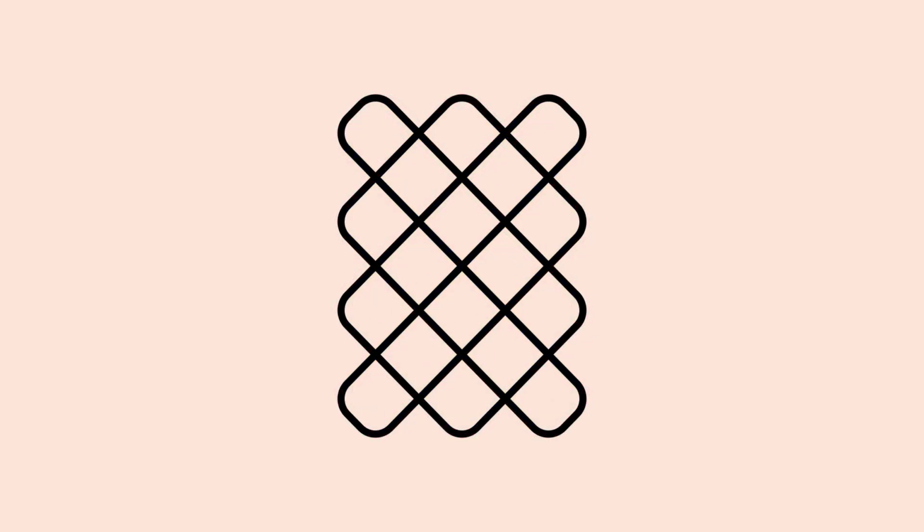But for this video, we will not worry about the line crossings and just view it as a grid. And we will also make the rounded corners a bit sharper to help with the construction.